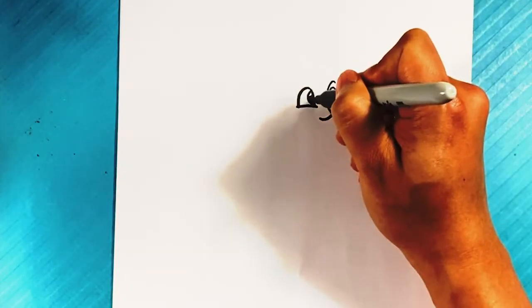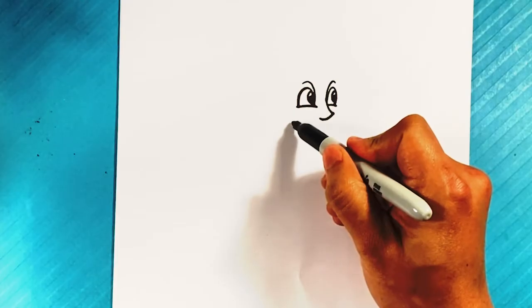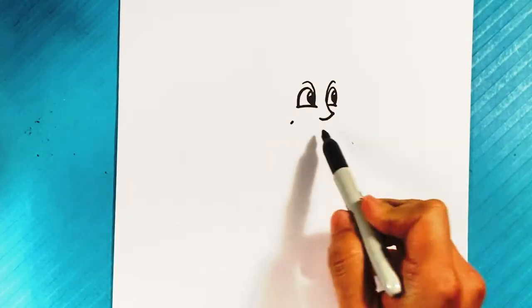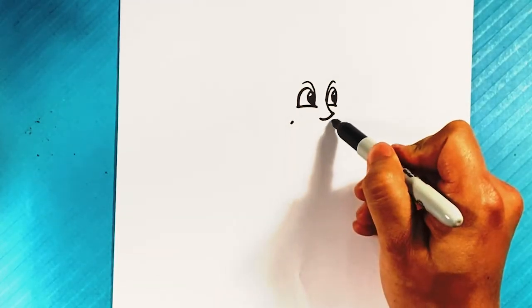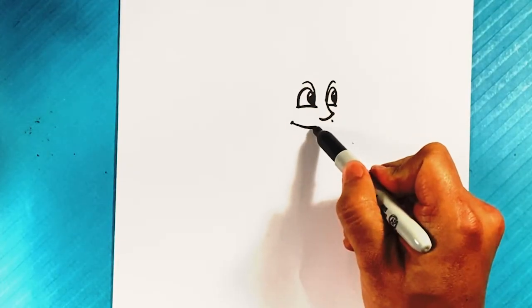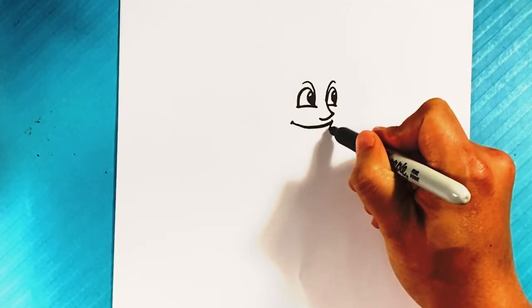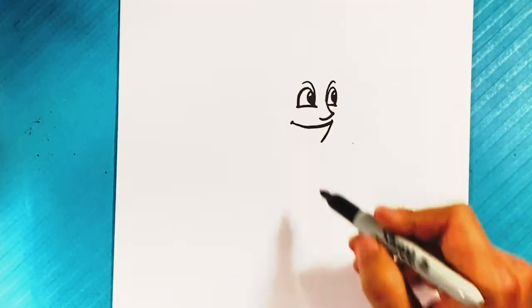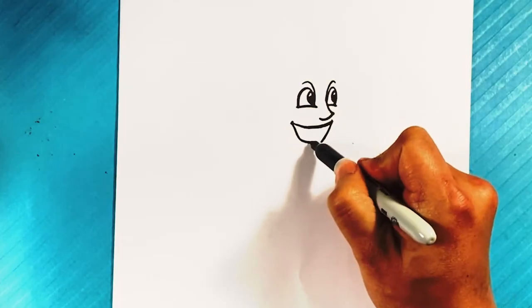Curve. Curve. Going to go right here, back of the smile. And I'm going to draw the smile from here to here. Okay? Smile like so. Downward. And then downward here. Curve.